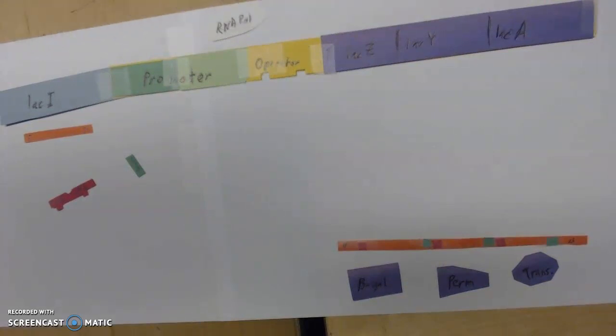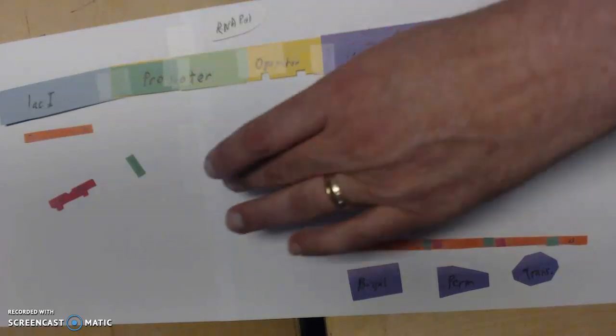This represents the lac operon region. That is a short piece of DNA within the bacterial chromosome. So what we have here are different regions of the gene. The lac I, the promoter, the operator region, and then three regions, lac Z, lac Y, and lac A. The whole purpose for this gene is to produce an enzyme called beta-galactosidase that will break down the sugar lactose.